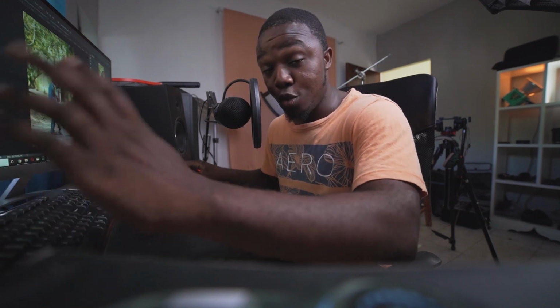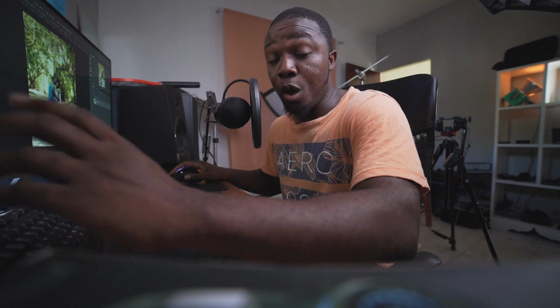I'm going to be retouching 3 images from a wedding that I've done recently. So I'm going to show you guys how I actually edit wedding photos in Photoshop. Most of the editing is done in Lightroom, which is easier, but I'm going to show you guys how I edit and color grade in Photoshop as well.